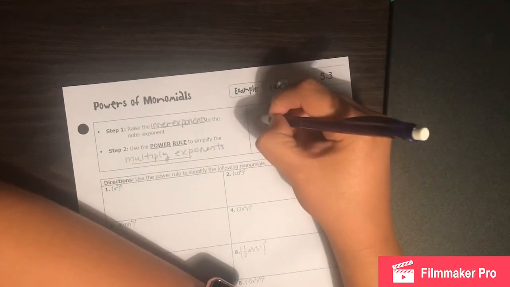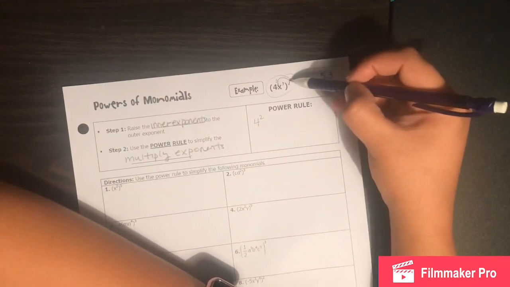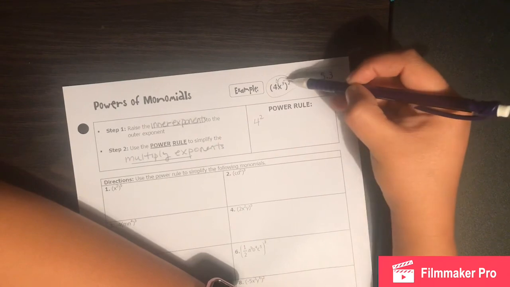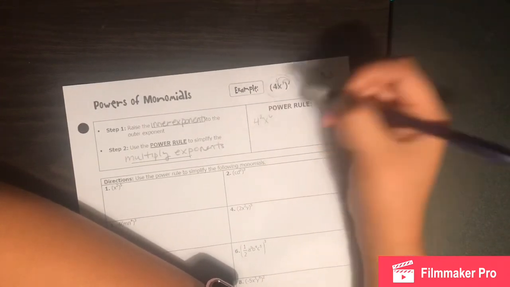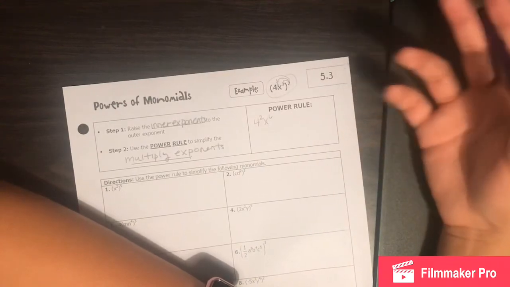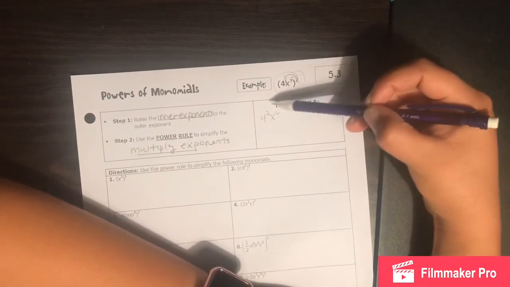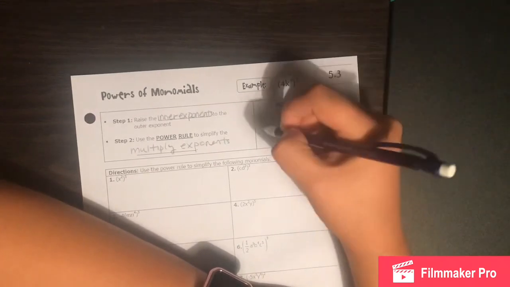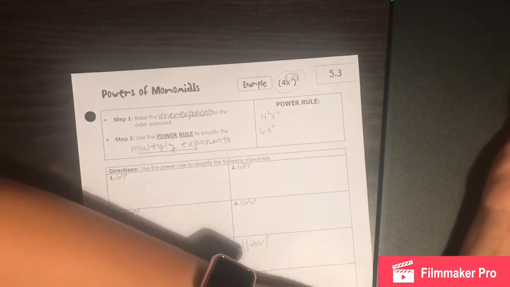So it ends up being 4 squared. And then x to the third power, I raise to the second power. So I multiply. 3 times 2 is 6. And then I just clean it up. And what I mean by that is simplify. So I don't want to leave it 4 squared. 4 squared is actually 16. And then x to the 6th, like that.